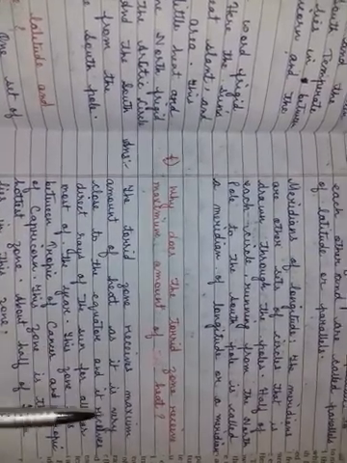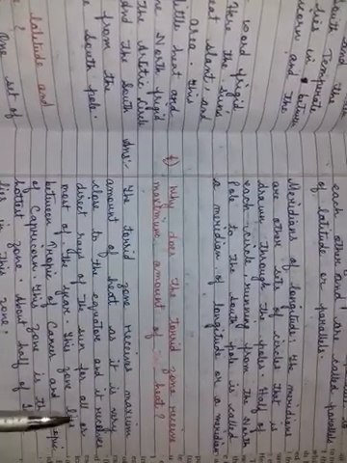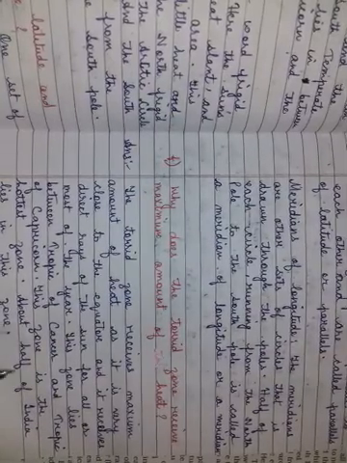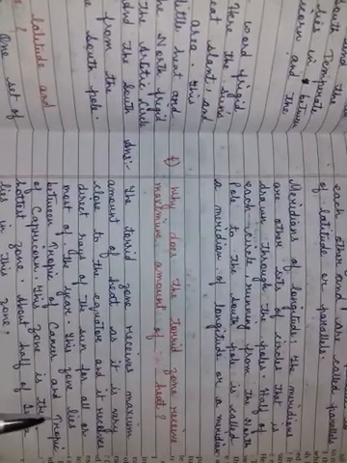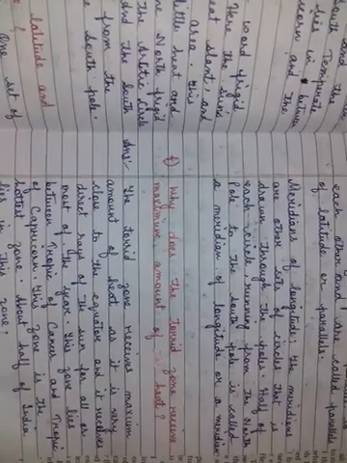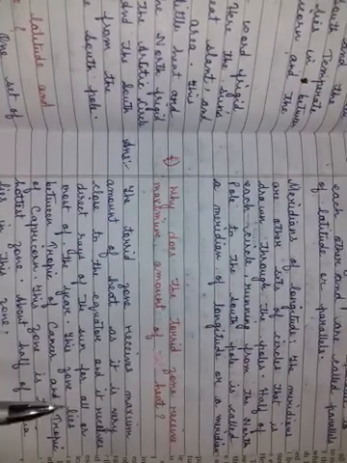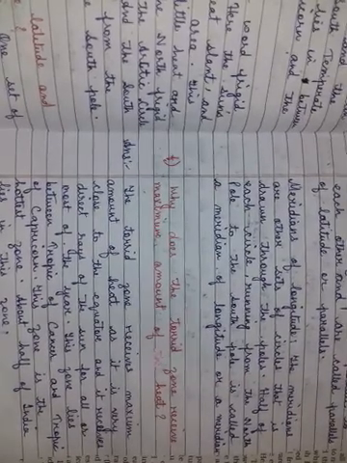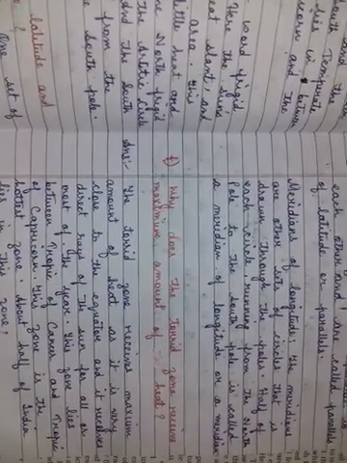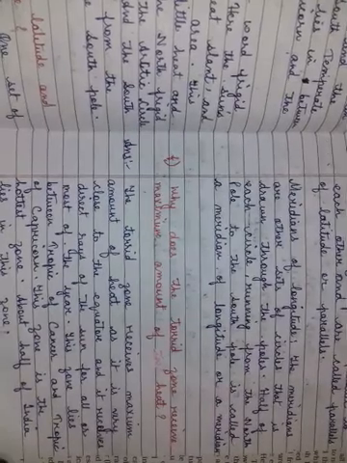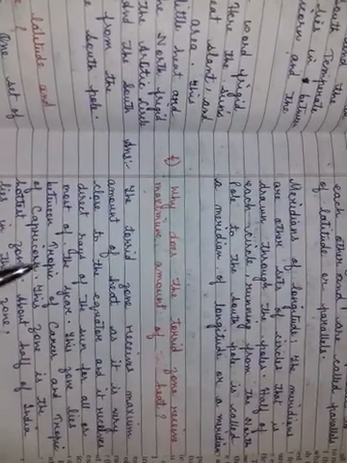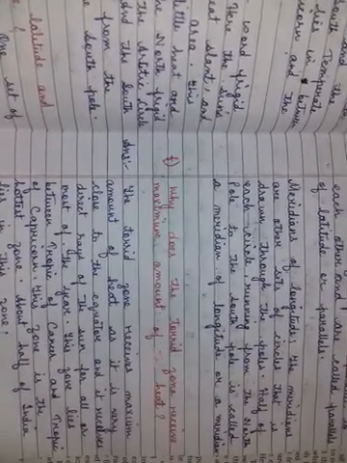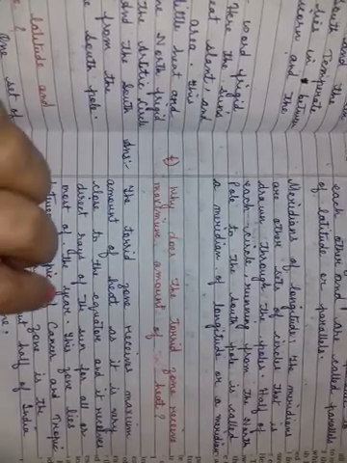Now this torrid zone receives the maximum amount of heat because it is close to the equator, and it also receives direct rays of the sun throughout the year. And this zone, the torrid zone, is between the Tropic of Cancer and the Tropic of Capricorn, and this zone is the hottest zone, and half of India lies in this zone, in which the Tropic of Cancer and Tropic of Capricorn pass.